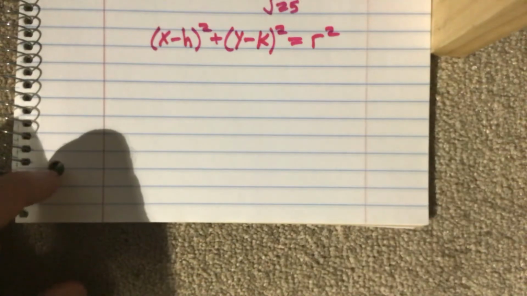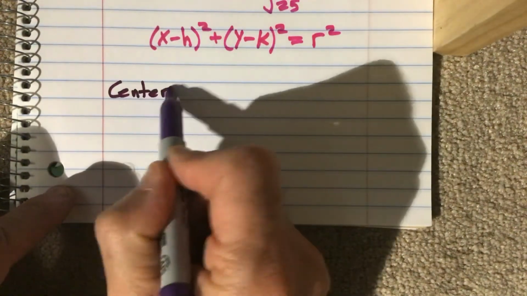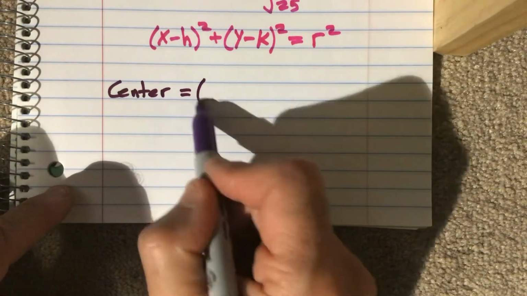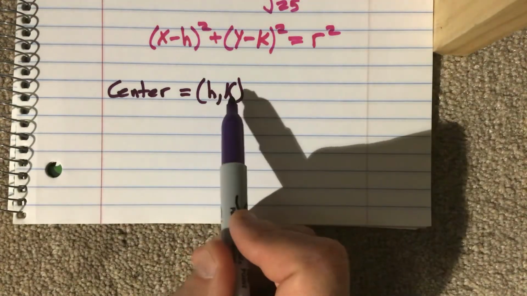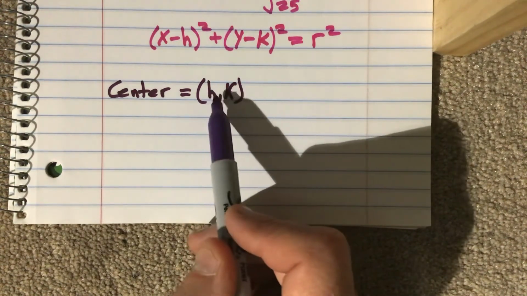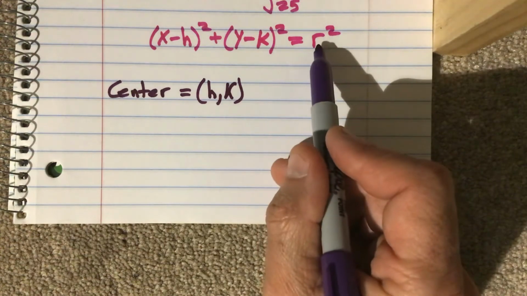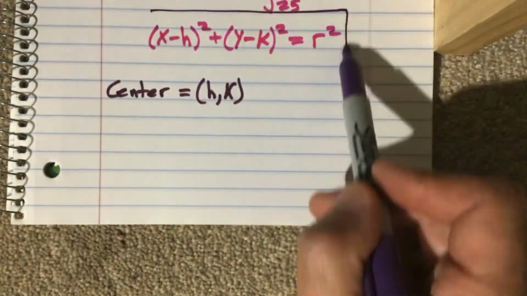So what we're saying is h and k represent the center of a circle, (h, k). H is your x value, k is your y value. And that's just a general way of saying the center of a circle. And then, of course, r is the radius. So any equation of a circle is going to be in this form.